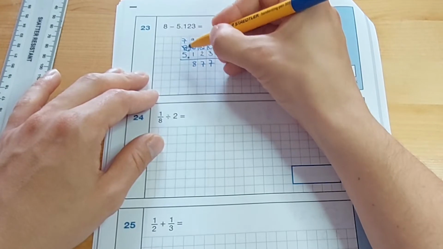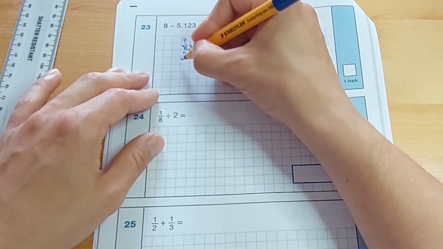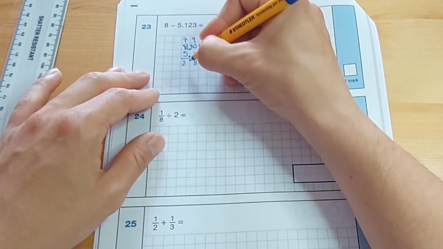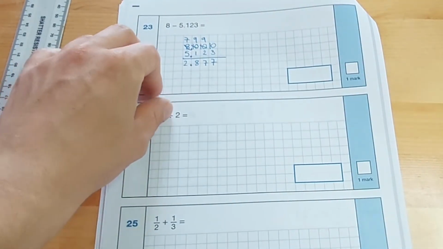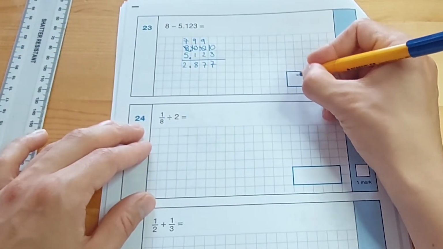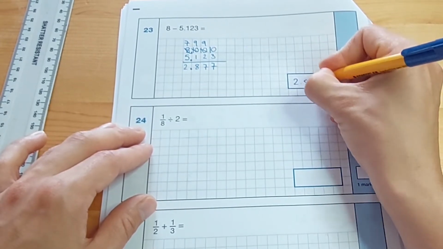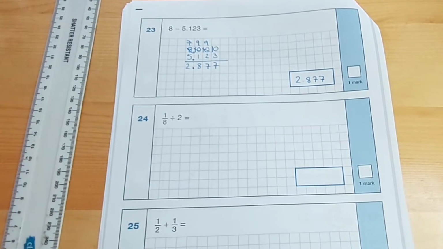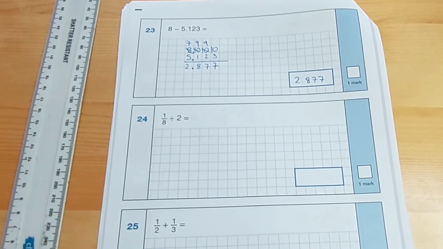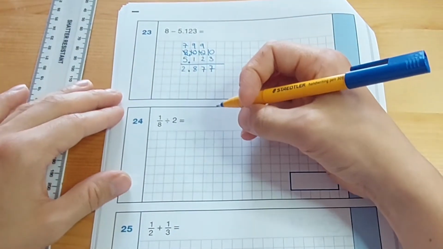And then 7 take away 5 is 2. Don't forget to line up your decimal point and put it back into your question, giving you a final answer of 2.877.